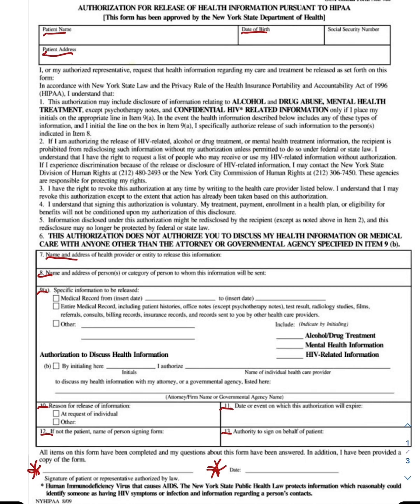In completing this form, we are going to begin with first name, and that is patient name. Let's just say Jane Doe. Okay. Date of birth, we can say Jane Doe's birthday is today, which is 2/21/23.